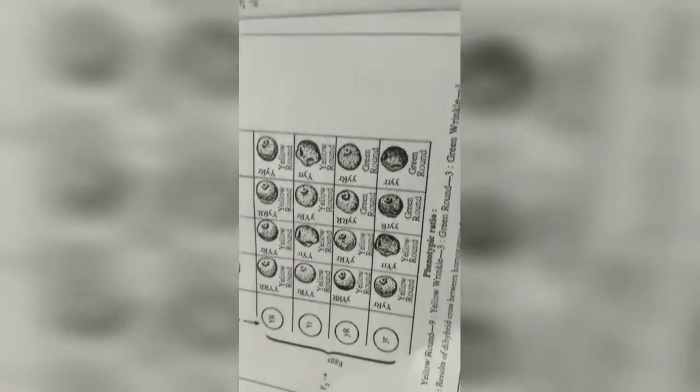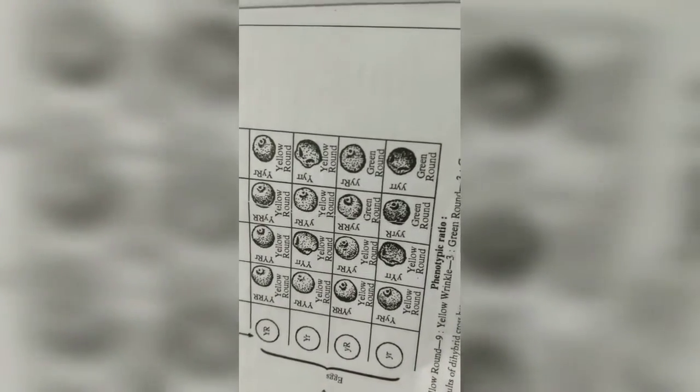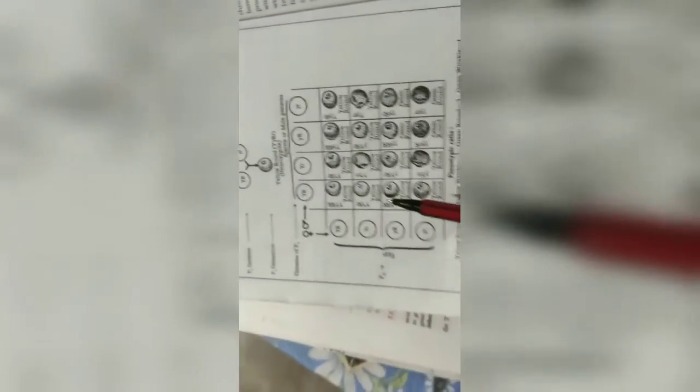So I am showing how. So here I'll show the complete chart.